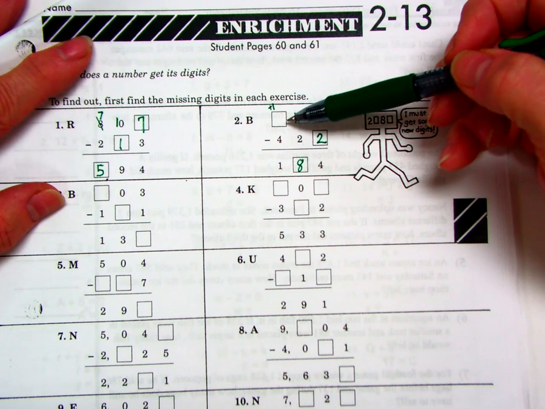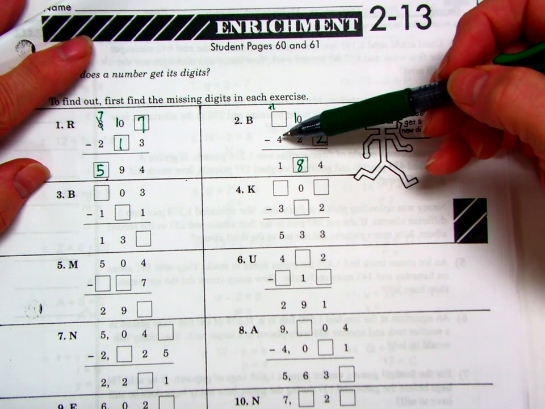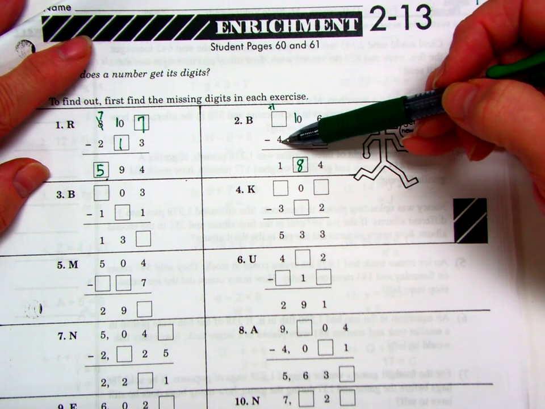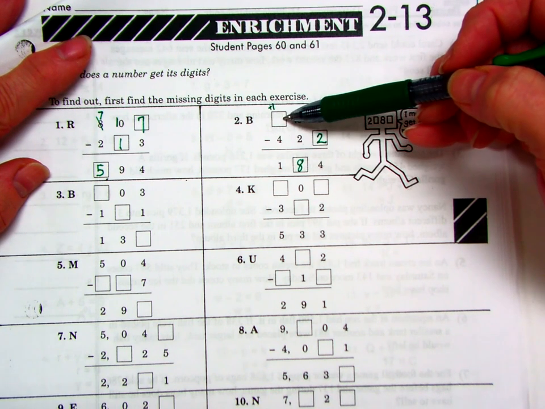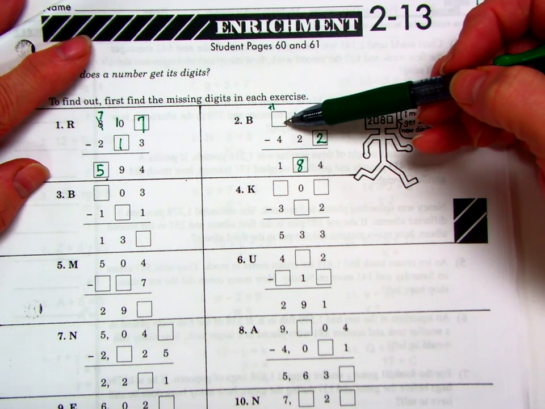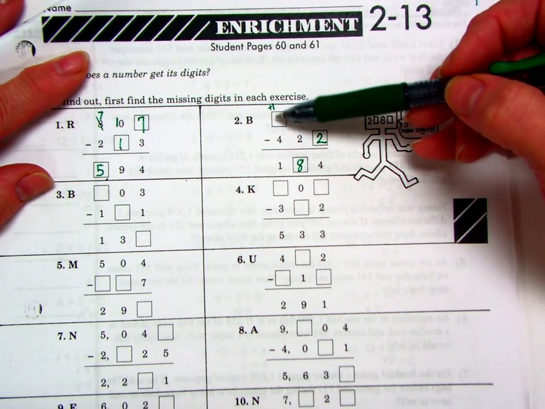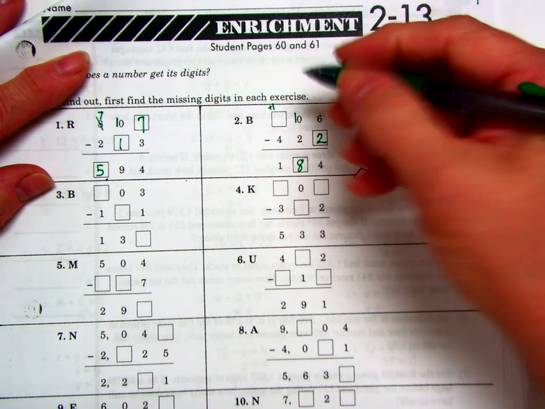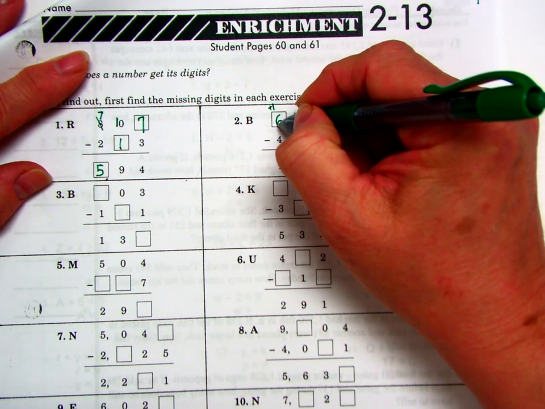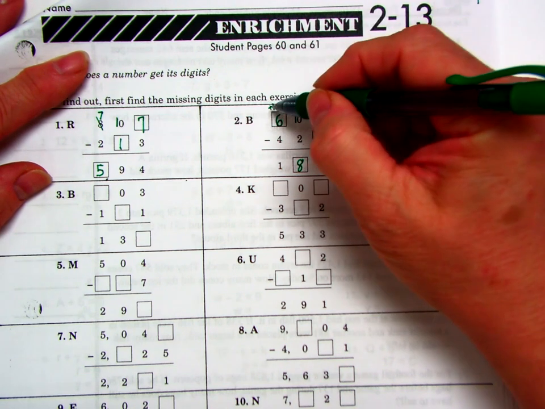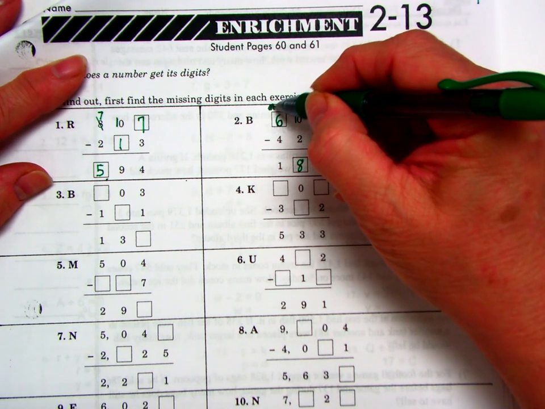All right, now in this column, I need something minus 4 equals 1. Something minus 4 equals 1. Now, that would be a 5. I would put a 5 there. 5 minus 4 equals 1. Except that I have this little plus 1 here to remind me that I need to add 1 on that I can borrow from. So instead of putting a 5 here, I'm going to put a 6 here. Okay? Now, in doing this problem from the beginning, I'm going to cross off that plus 1 now.